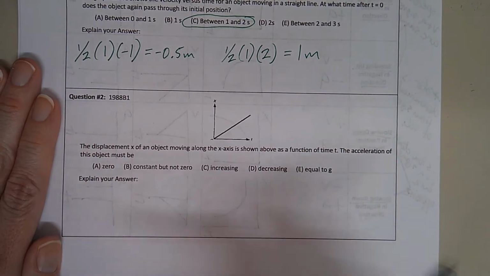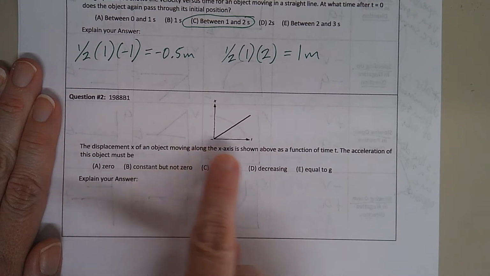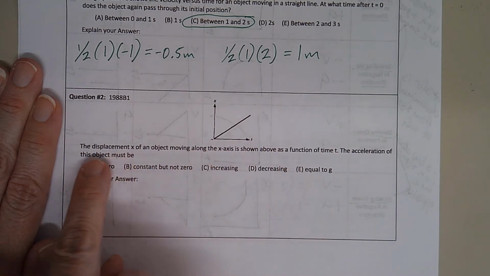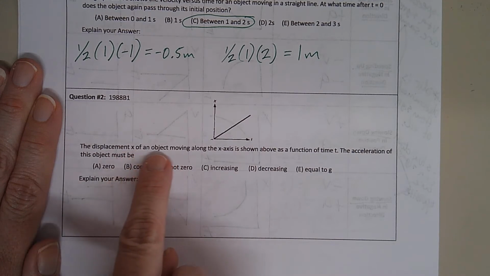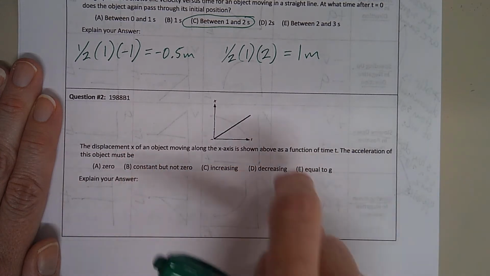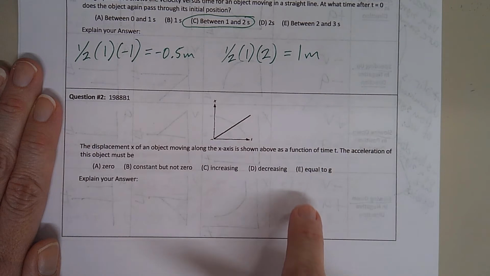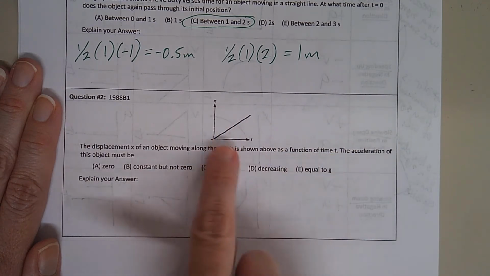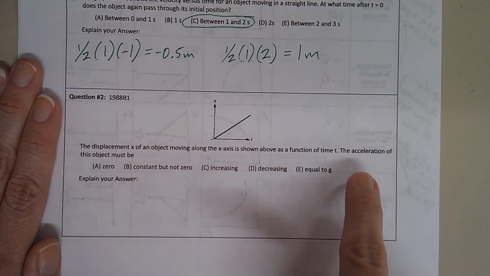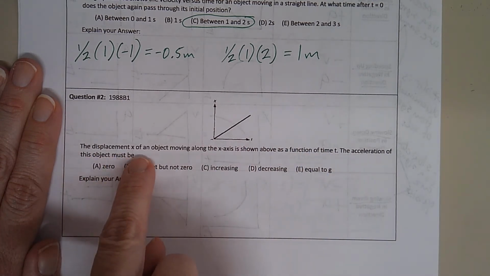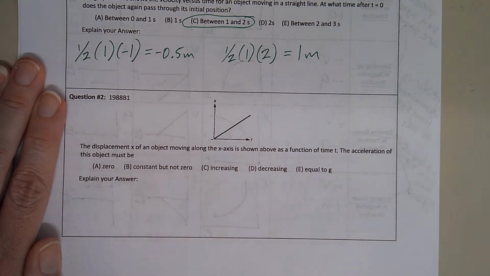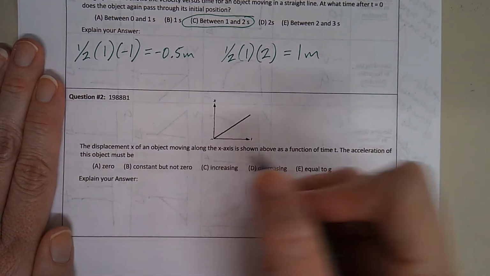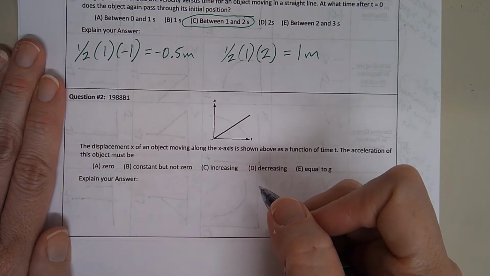Okay, this one I have displacement versus time. So x is the displacement of an object moving along the x-axis. That means it's just going straight horizontally, not the x-axis of this graph. It is shown above as a function of time. That's why time is on the x-axis. The acceleration of this object must be, well, what's happening here, I can draw out the other two graphs based off of this.